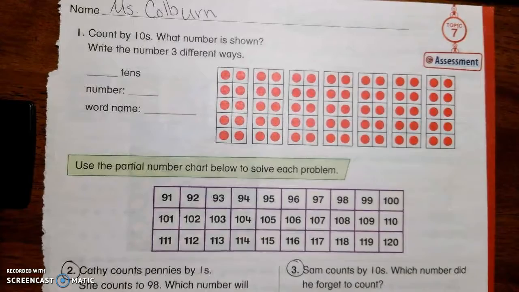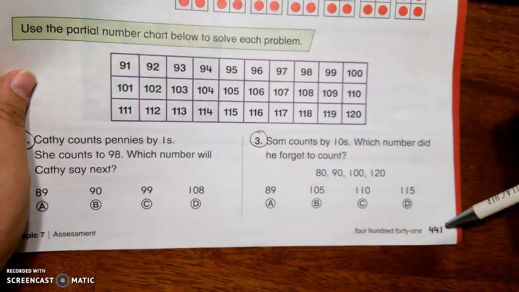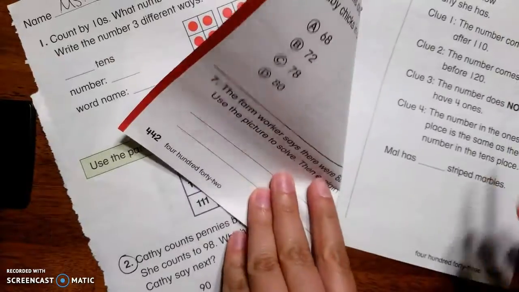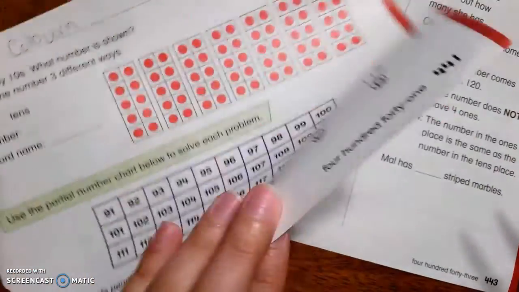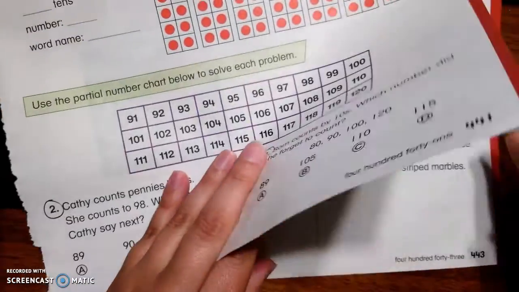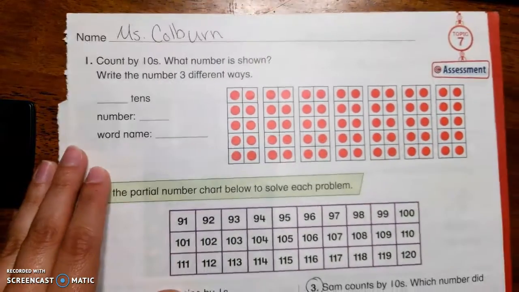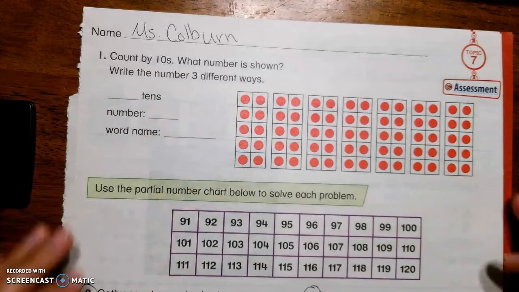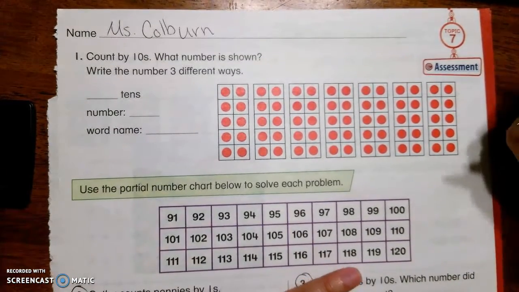Should be red on the side right here, and we are doing pages 441, 442, but it's the same page, and then 443, okay? So it's only 2 pages, that's it, that's all I got. So go ahead and pull those out for me. I'll give you guys a second so you can grab it. Okay, you have it? Okay, cool.